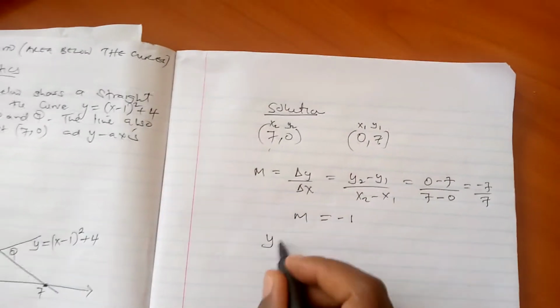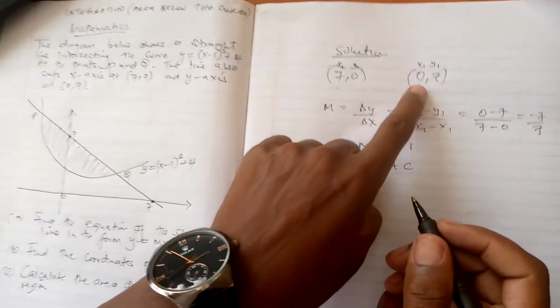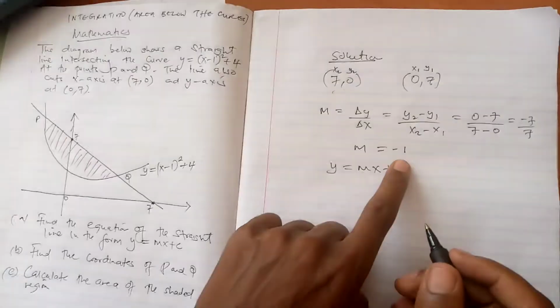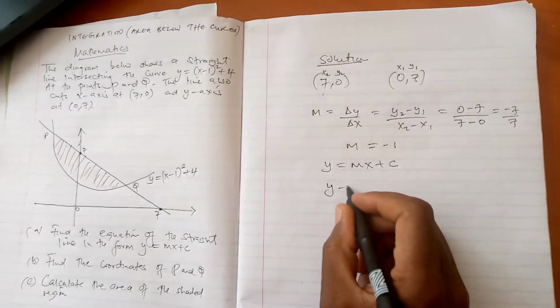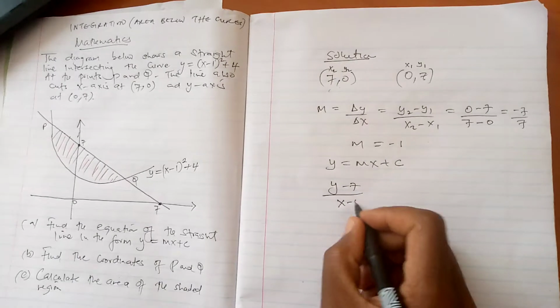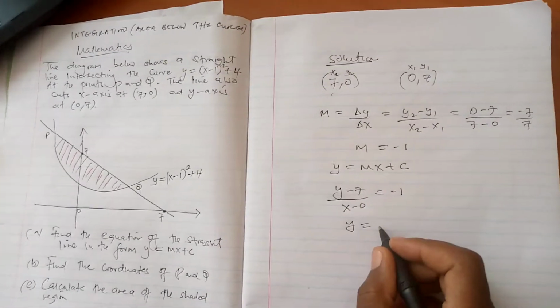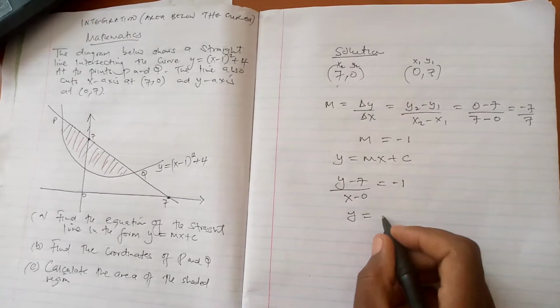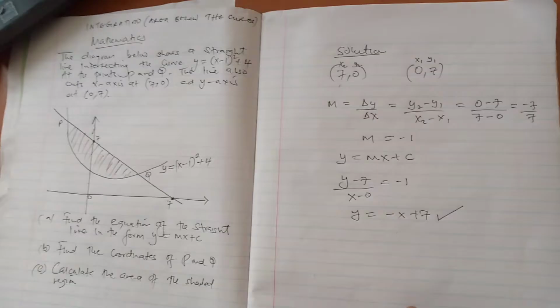Now to get the equation in the form of mx plus c, we are going to pick one of the points. I will pick this one. Then with our gradient, we can get our equation. I will say y minus 7 over x minus 0 is equal to minus 1, and so our equation reduces to y equals minus x plus 7. That checks. So we have answered the first question.